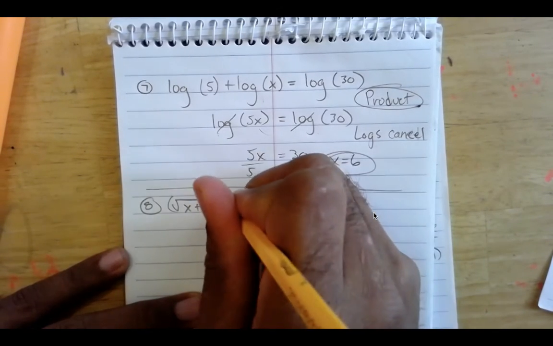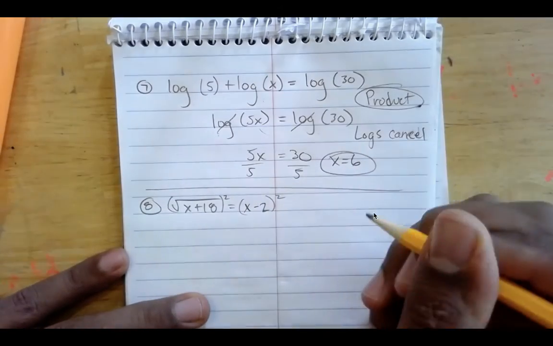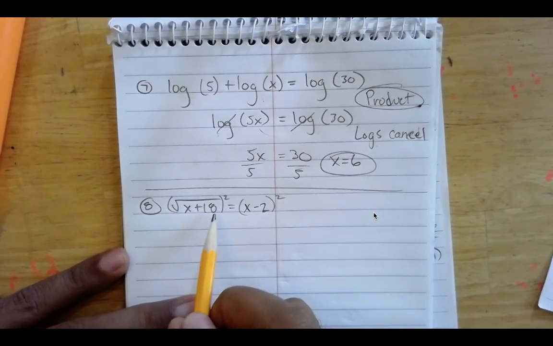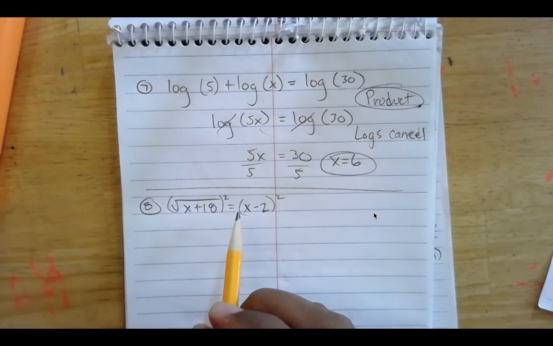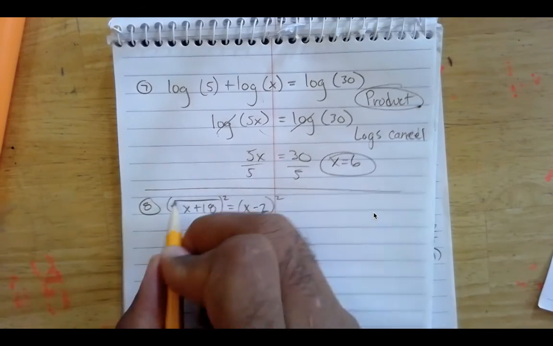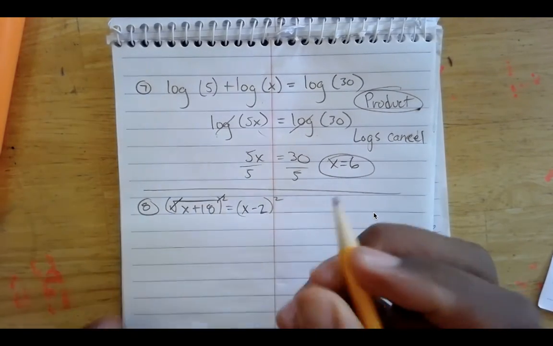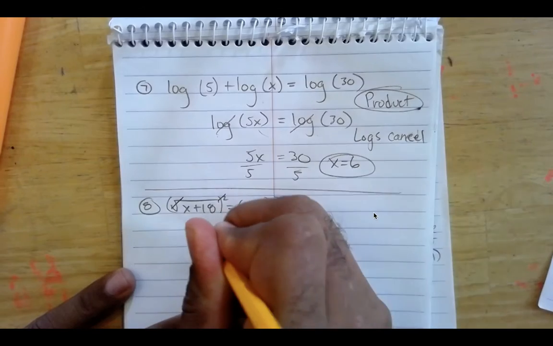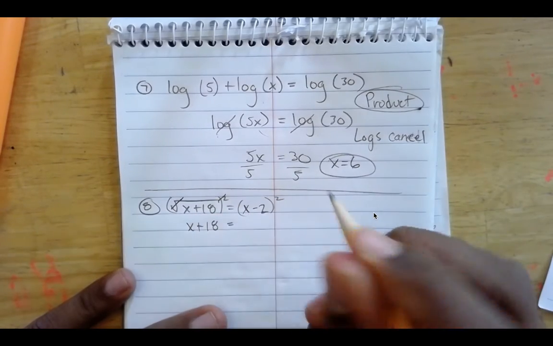You want to square both sides. Okay, so remember when you square them, the radical disappears. So you just have x plus 18.